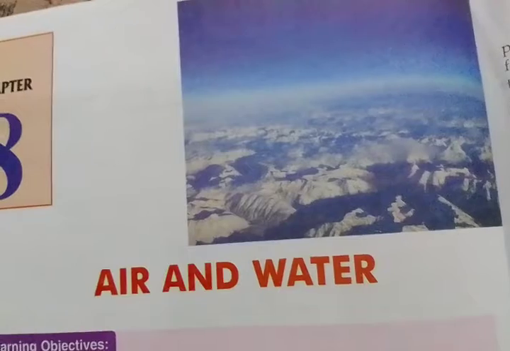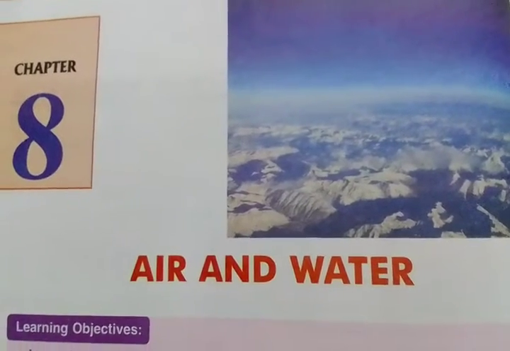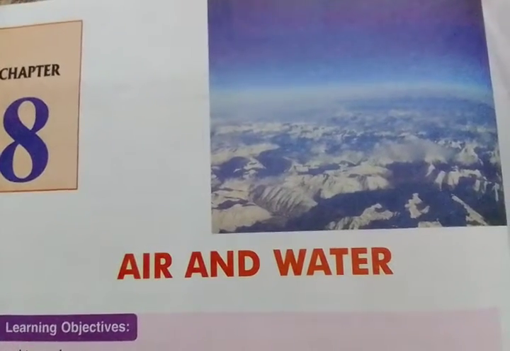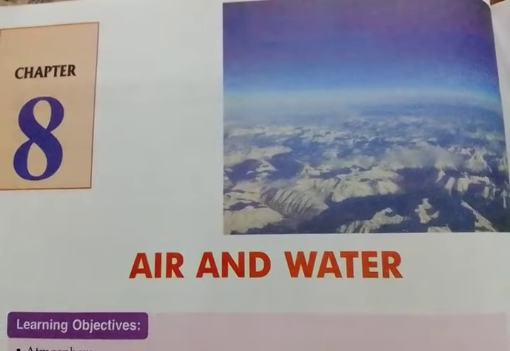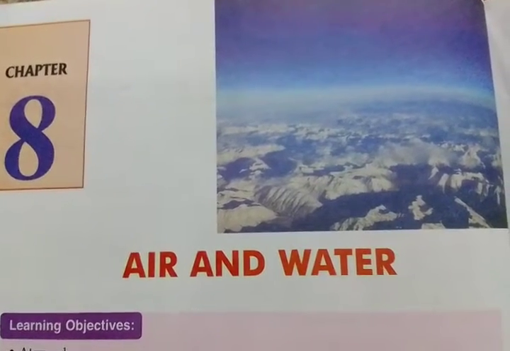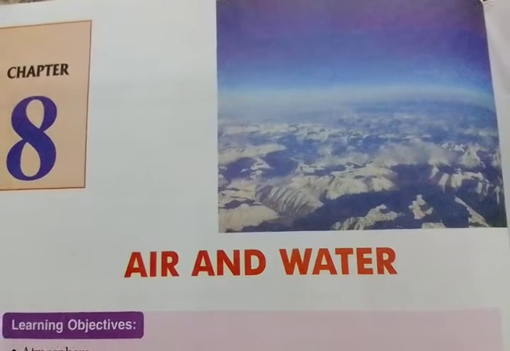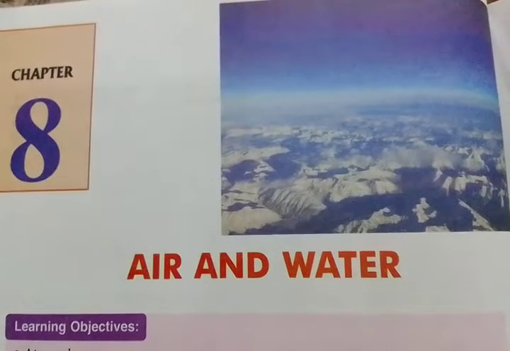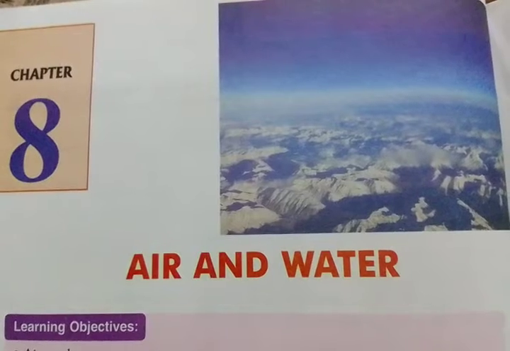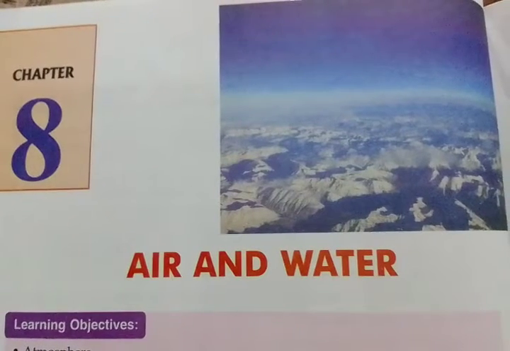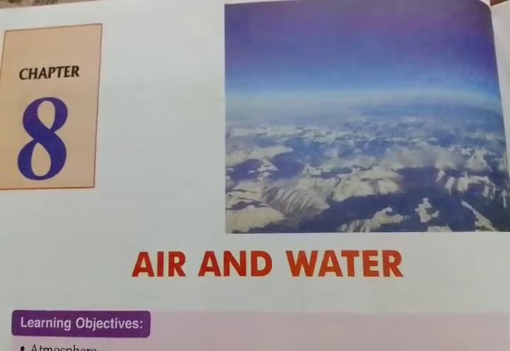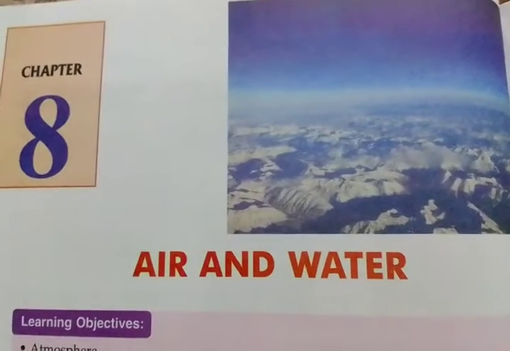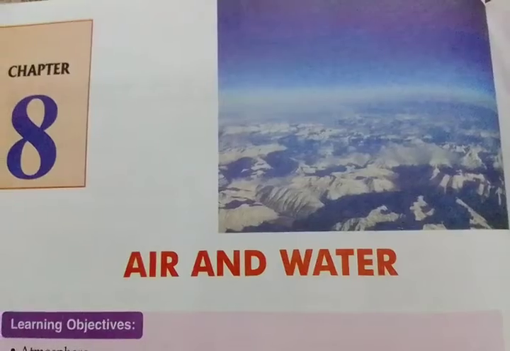Hope you understand all the chapter very clearly as I discussed in my online classes, and I gave you the question answers to read very carefully. Those question answers are very important, and basically our questions will be MCQ type. So read and memorize the objective type question answers very carefully.